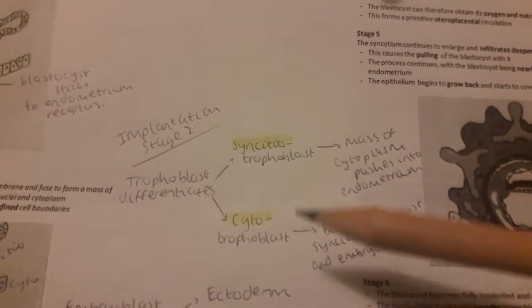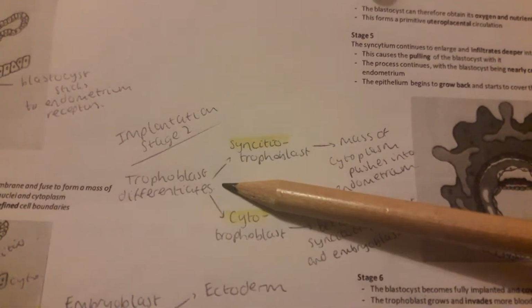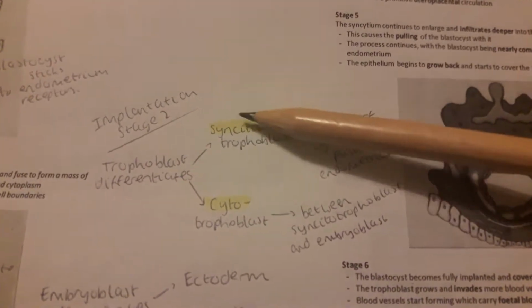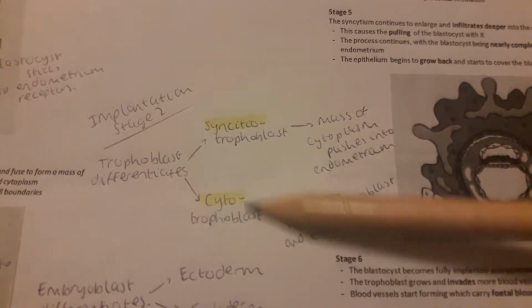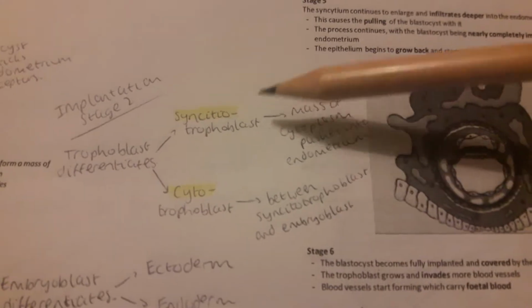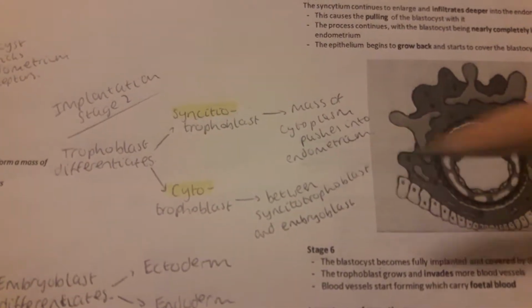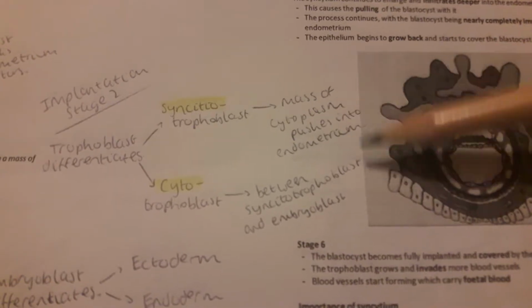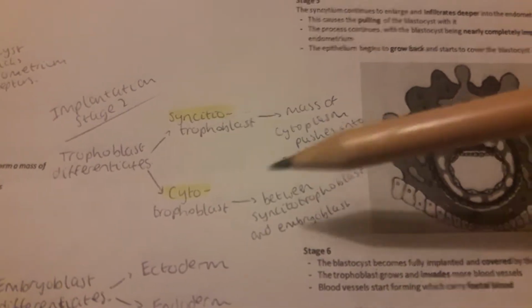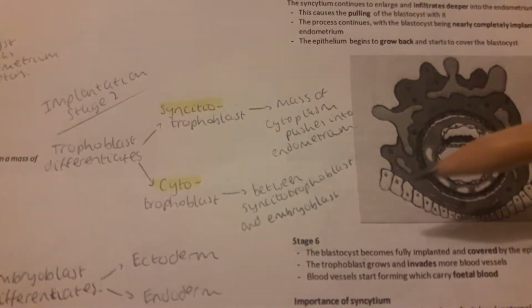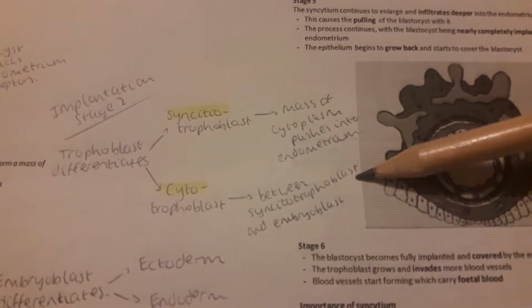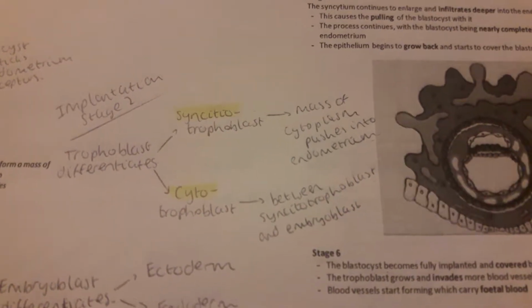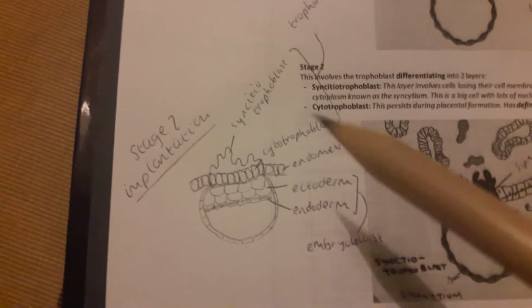In stage 2, the trophoblast differentiates into the syncytiotrophoblast and the cytotrophoblast. The syncytiotrophoblast is like an invagination. It pushes in, and it's a massive cytoplasm that pushes into the endometrium. Whereas the cytotrophoblast is between the syncytiotrophoblast and the embryoblast. So you can see this here in the diagram of stage 2.